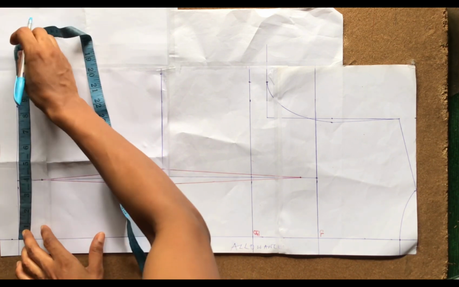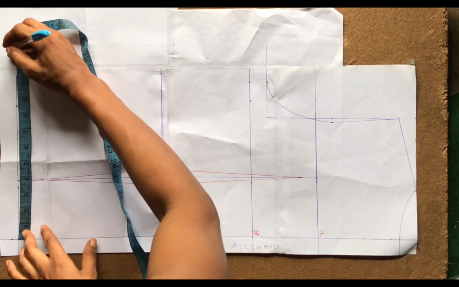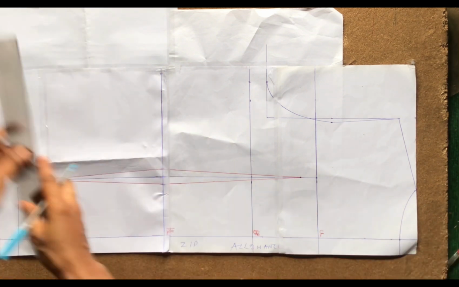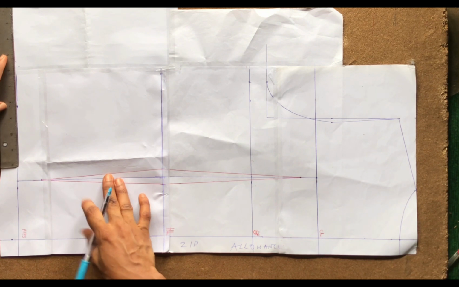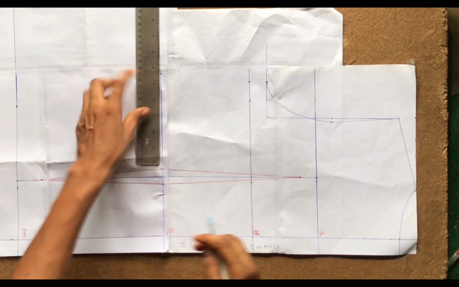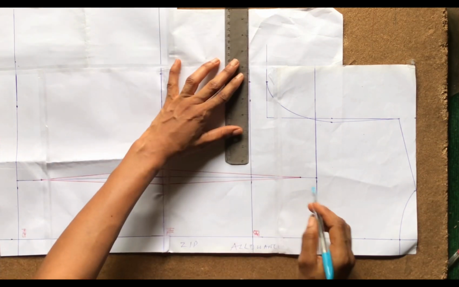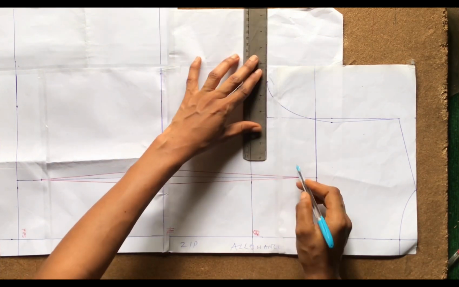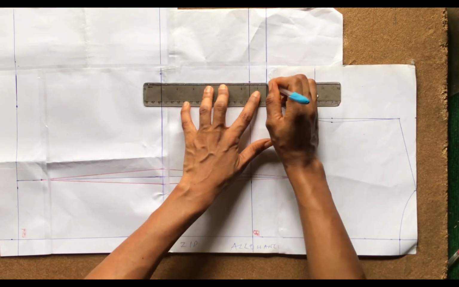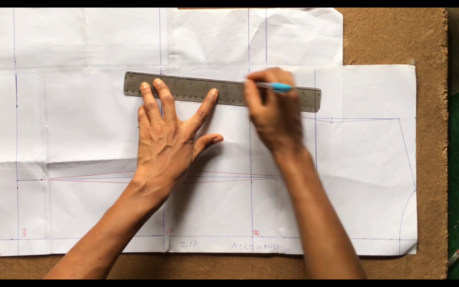I'll place it there and I'll mark. I'll connect all those lines with a straight line.